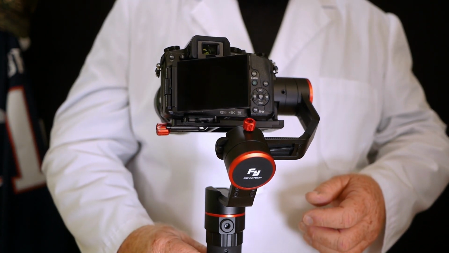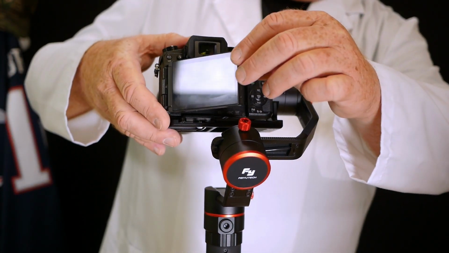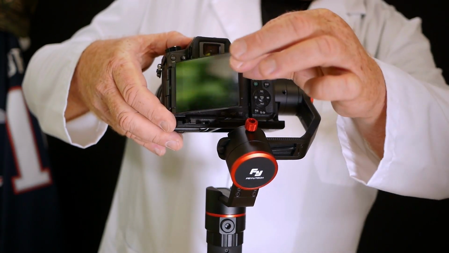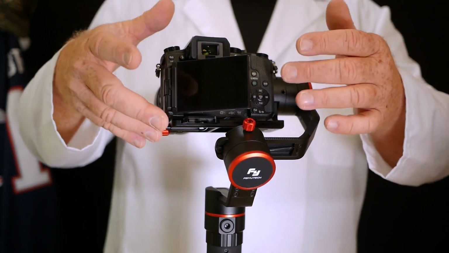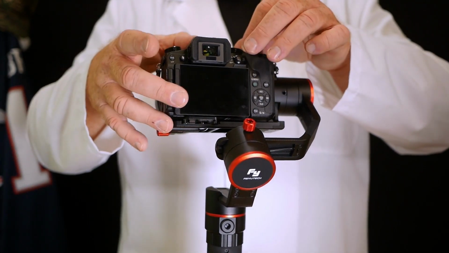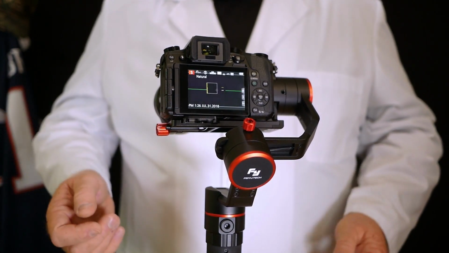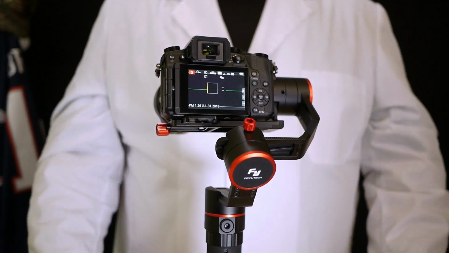Even if the camera is almost at the perfect angle, the screen will open and close, which is fabulous, because if you have access to this, you have access to power on your camera. And if you have access to this, you have access to all your controls of your camera.